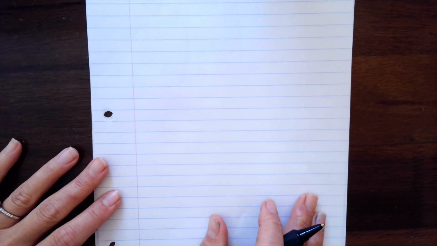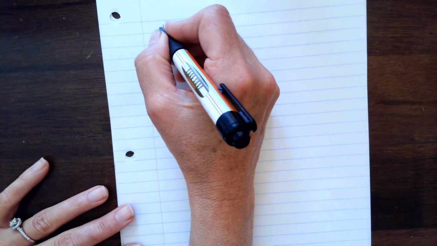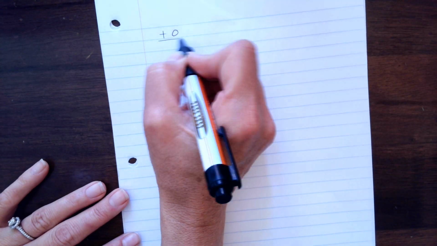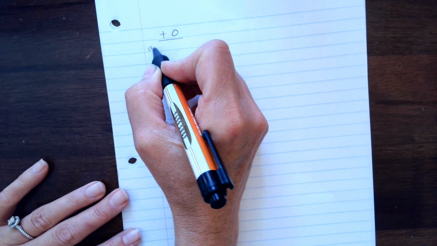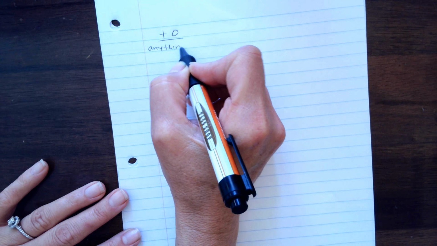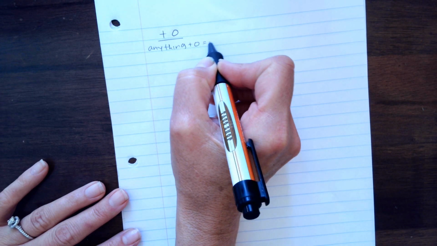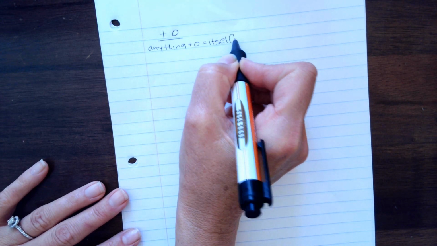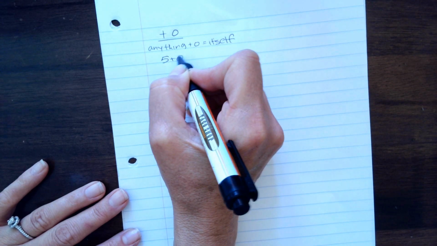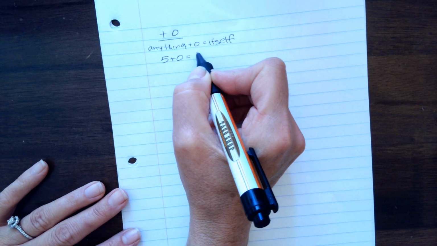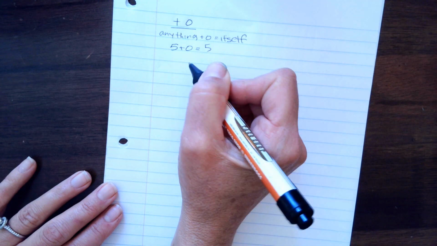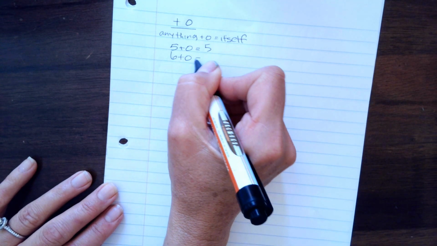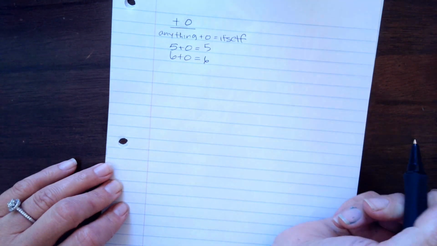Okay, so anything plus 0 equals itself. 5 plus 0 equals itself, 5. 6 plus 0 equals itself, which is 6.